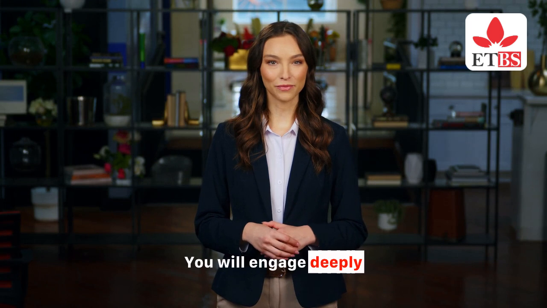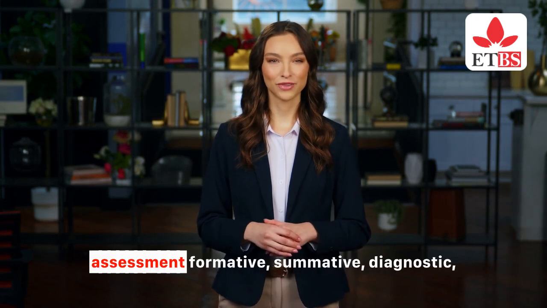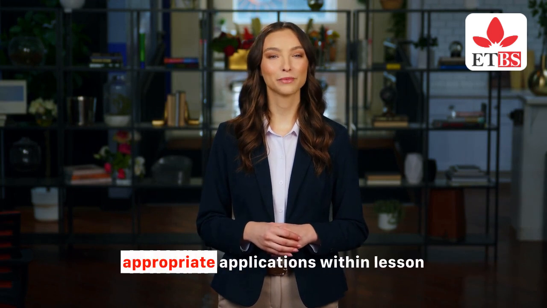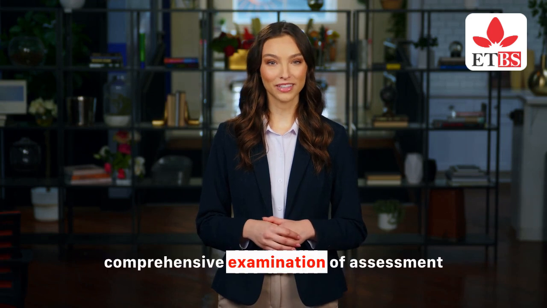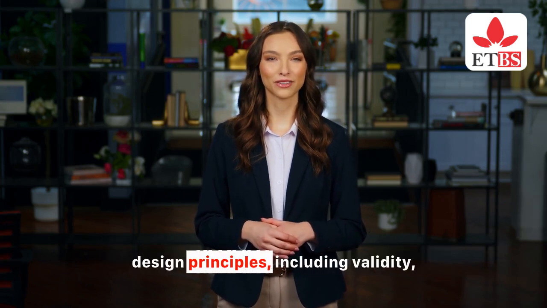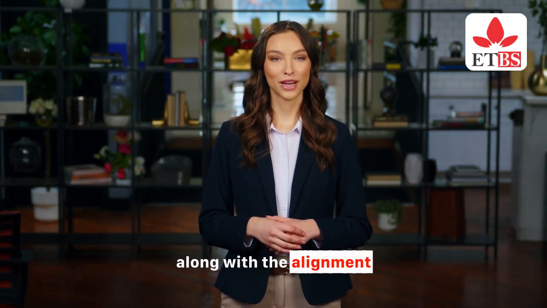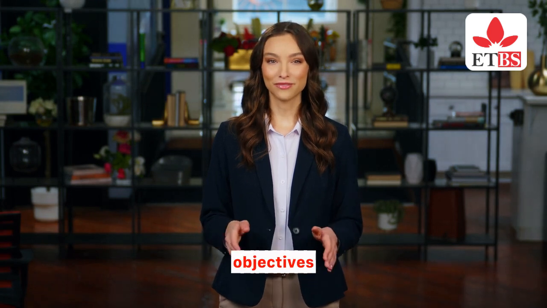You will engage deeply with various forms of assessment: formative, summative, diagnostic, and authentic, and their appropriate applications within lesson plans. The module offers a comprehensive examination of assessment design principles, including validity, reliability, fairness, and practicality, along with the alignment of assessments to learning objectives.